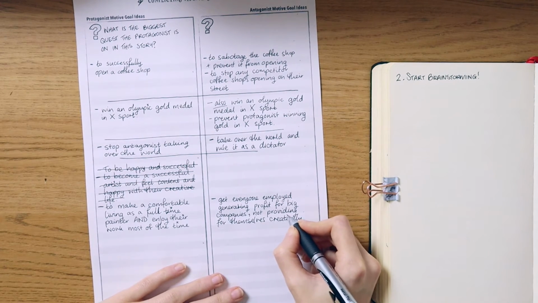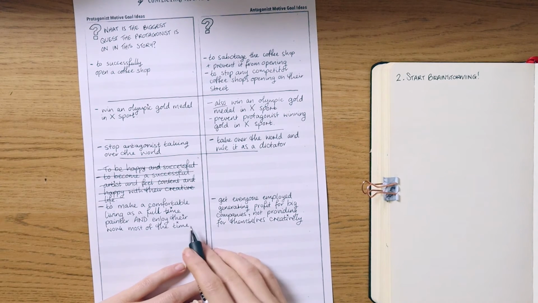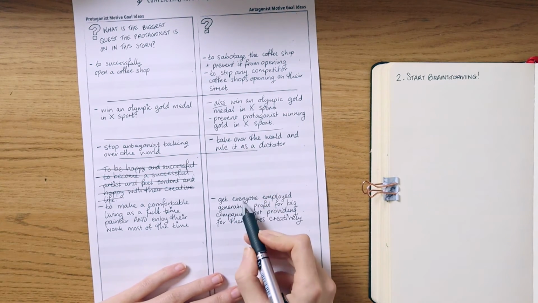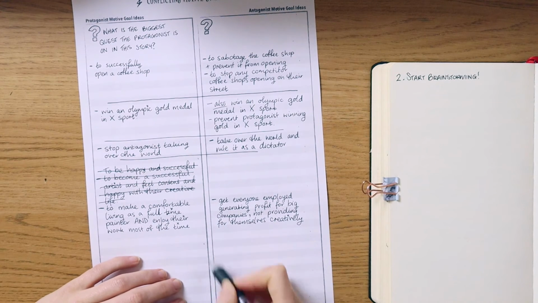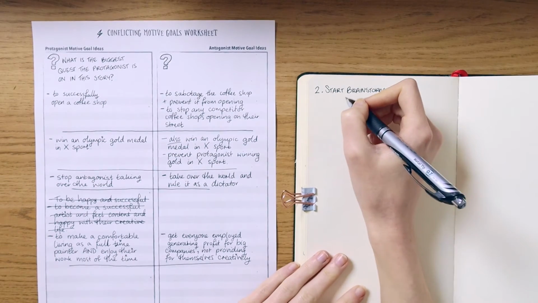So I've created kind of a tricky motive goal here to actually generate antagonist ones from, but hopefully you get the idea. I would probably continue brainstorming antagonist motive goals on this side for this one, but I'll leave it there for now. So that's how we're going to brainstorm.